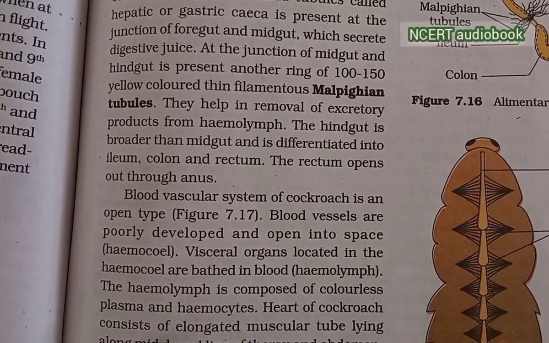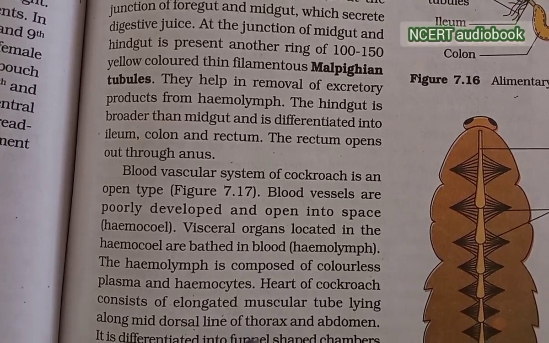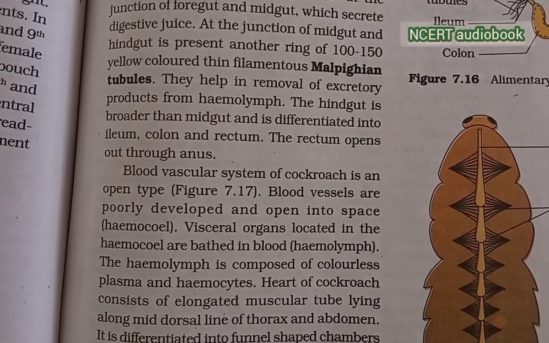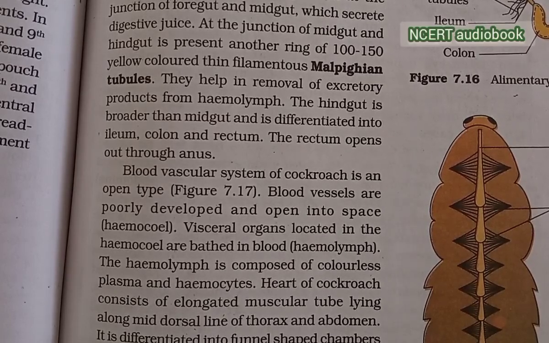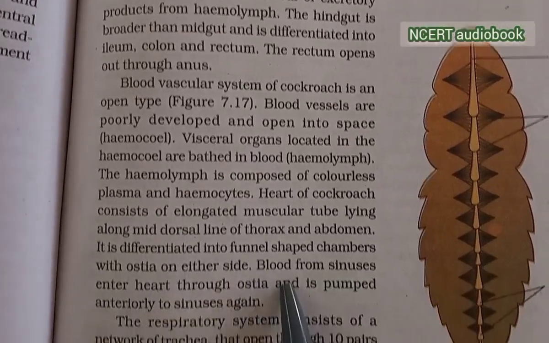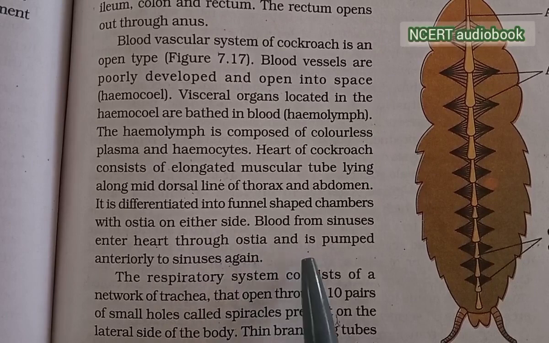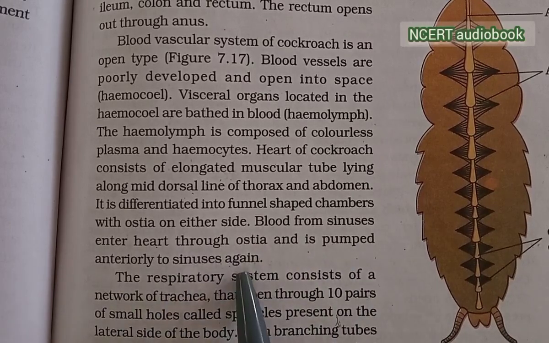The heart of the cockroach consists of an elongated muscular tube lying along the mid-dorsal line of the thorax and abdomen. It is differentiated into funnel-shaped chambers with ostia on either side. Blood from the sinuses enters the heart through the ostia and is pumped through the anterior of the sinus again.